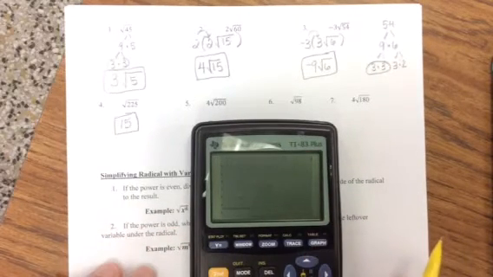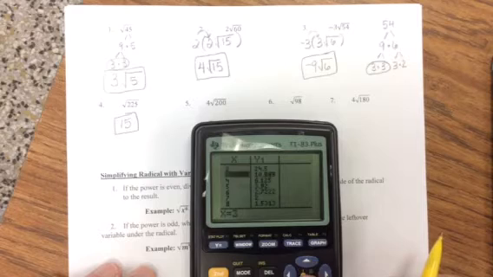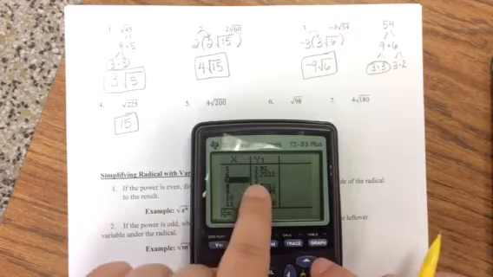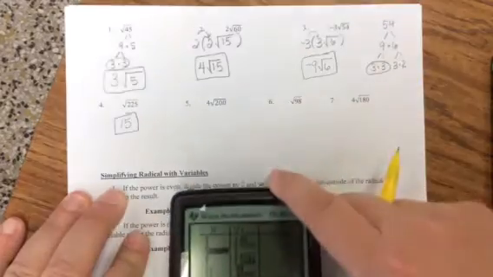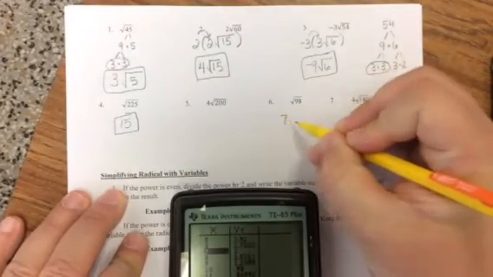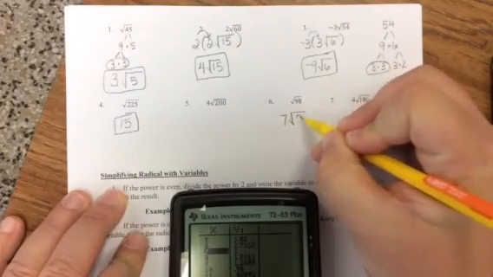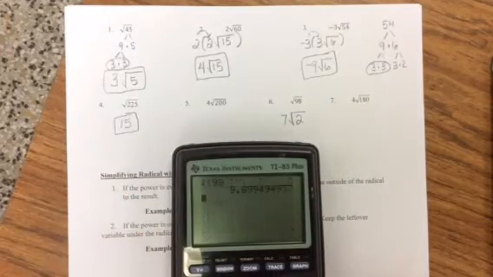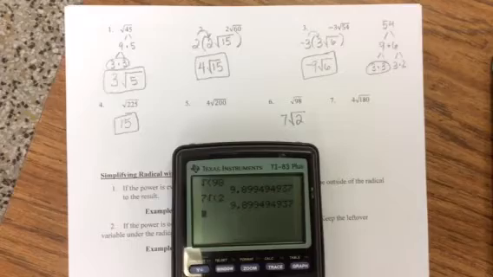So second graph. Looking for the lowest number under y with no decimal. At 10, I've hit below 1, so I need to go back up. I see 7 and 2, which tells me 7 on the outside of the square root, 2 on the inside. And there you go. And they are the same.